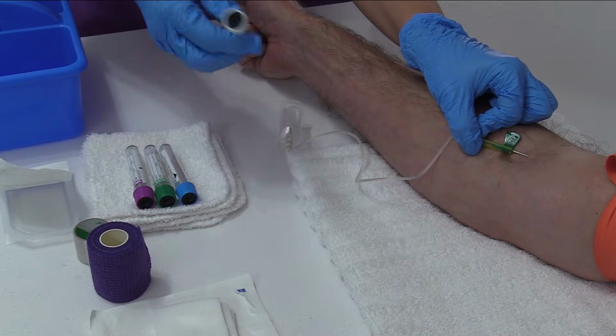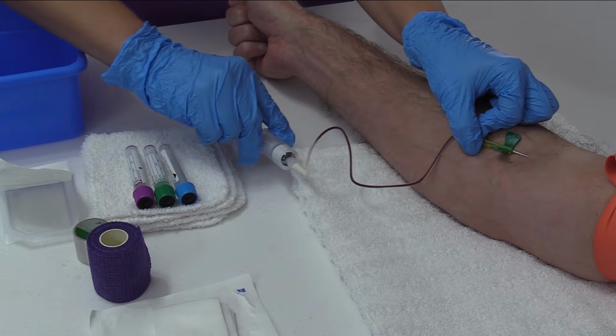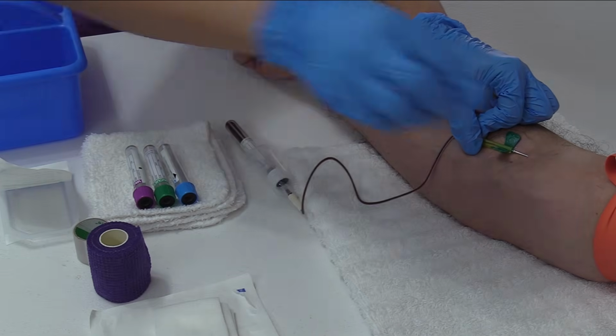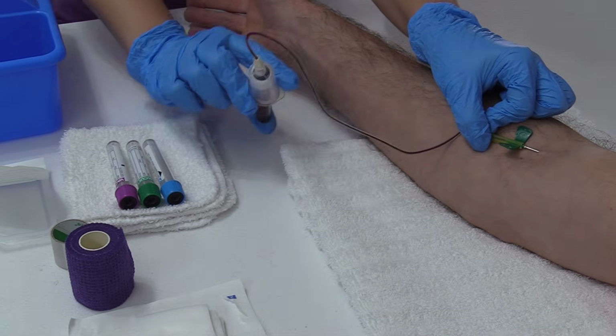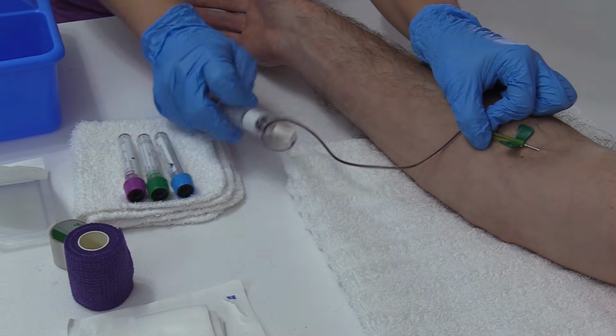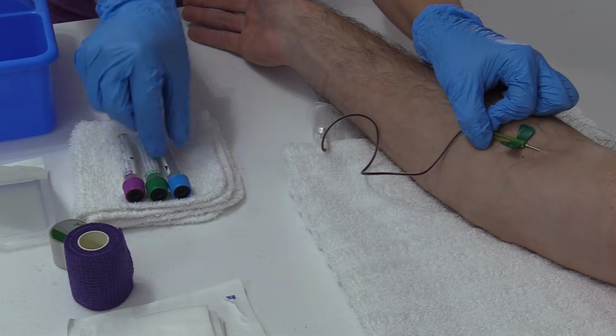First, I'm going to pop on my waste tube. Now I've established blood flow. So I'm going to quickly release your fist and pop this tourniquet off. I'm going to let this fill about 3 to 5 milliliters. That's good. That's my waste. I'm going to just set that aside.